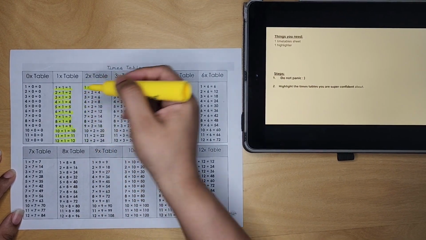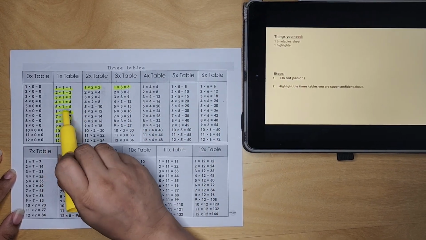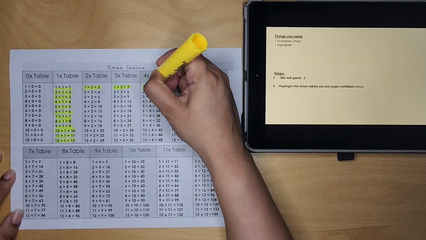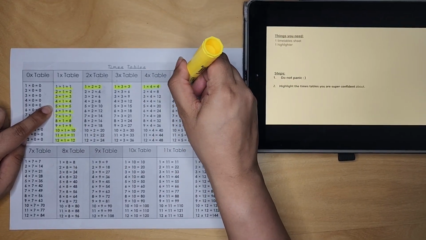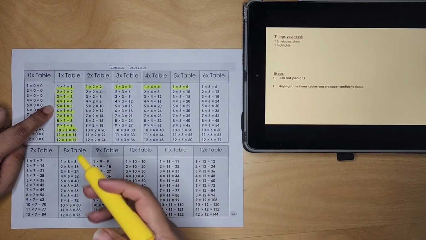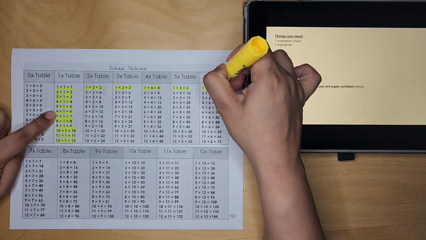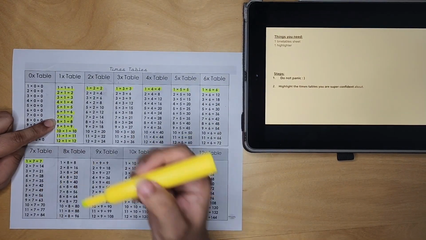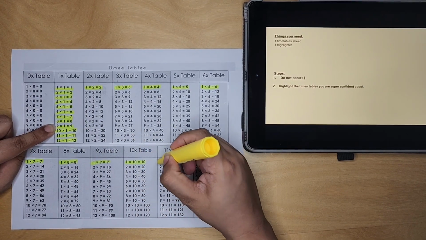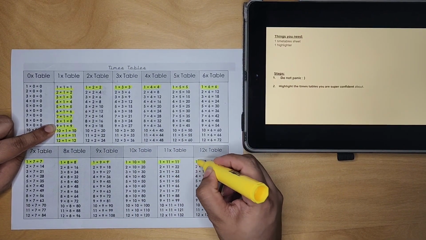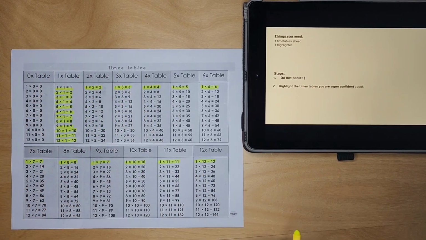Now if I know 3 times 1, I also know 1 times 3. Correct? If I know 4 times 1, I also know 1 times 4. If I know 5 times 1, I also know 1 times 5. There we go. See, we're spreading around the timetable sheet. If I know 6 times 1, I also know 1 times 6. If I know 7 times 1, I also know 1 times 7. If I know 8 times 1, I also know 1 times 8. I also know 1 times 9, 1 times 10. I'm super confident about 1 times 11 and super duper confident about 1 times 12. Right? You see how we started with one column and how we eventually spread out?